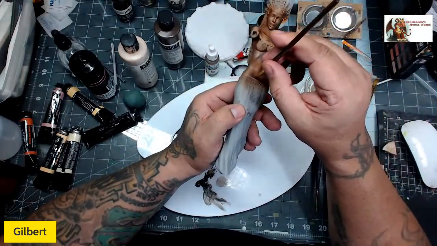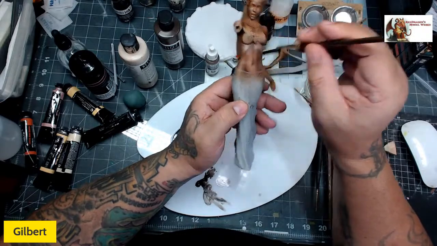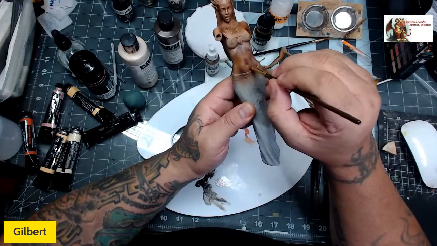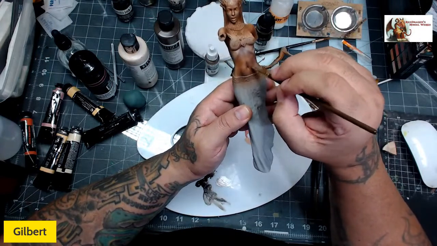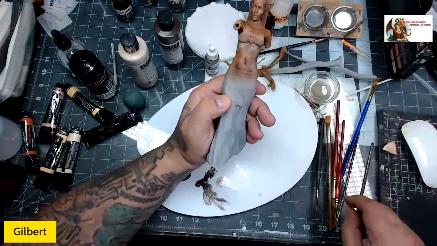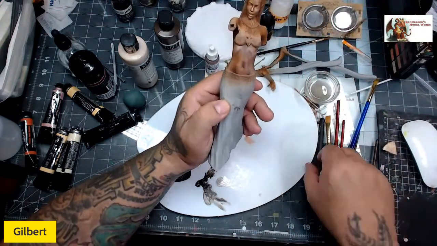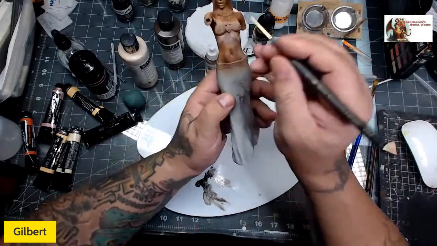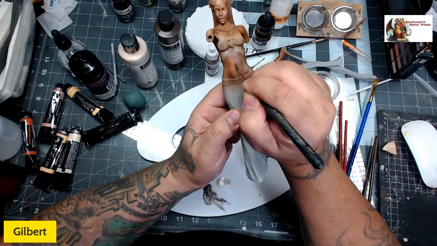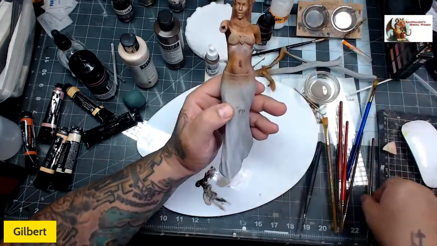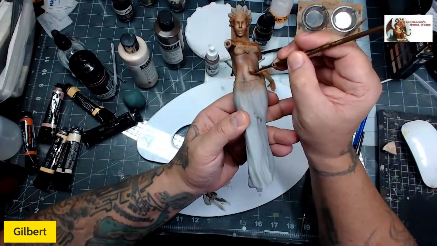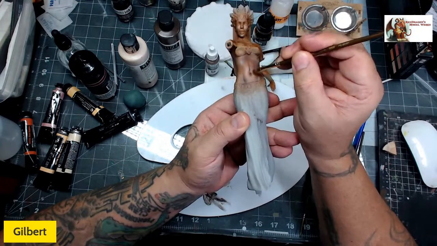Tap down and then bring it up. And that gives me the shadow. Right there. There's her shadow. Her belly there. Go back. And just darken that up just a little bit right there. And just pronounce that just like that.